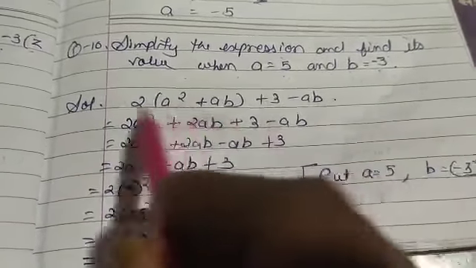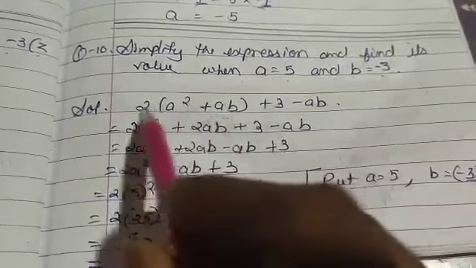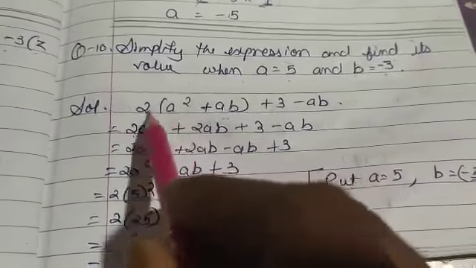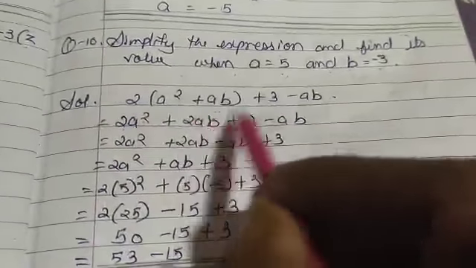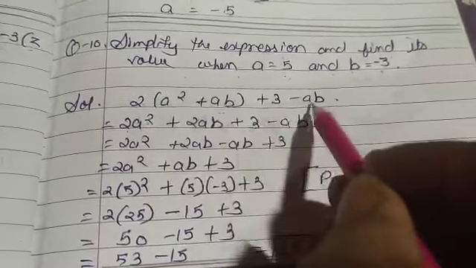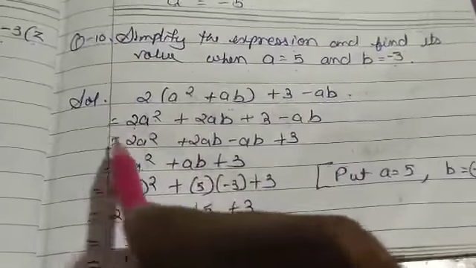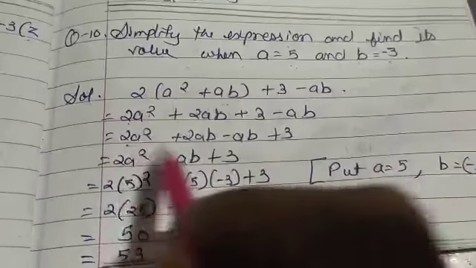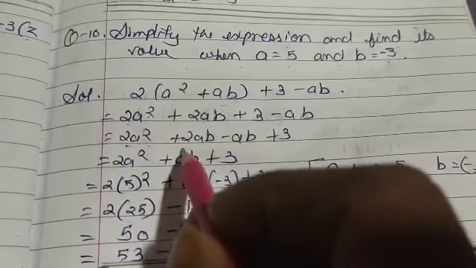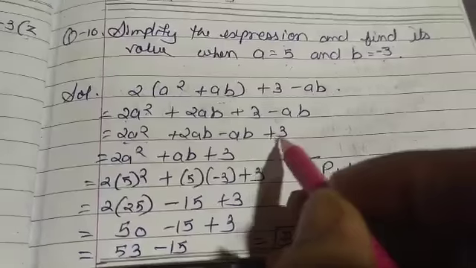Dear student, now you simplify this bracket first. 2 into a square is 2a², and 2 into ab is 2ab. Write down this positive 3 as it is and minus ab as it is. Then rearrange all the terms, that is 2a² + 2ab − ab + 3.